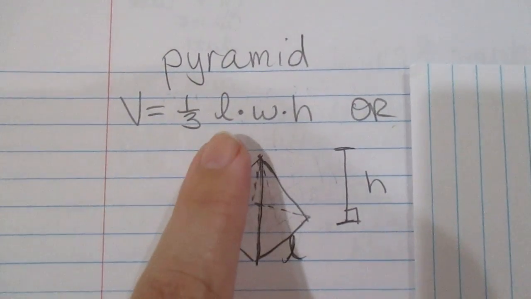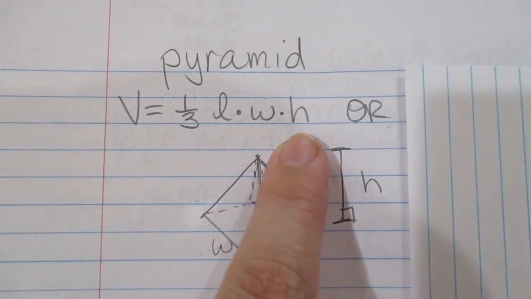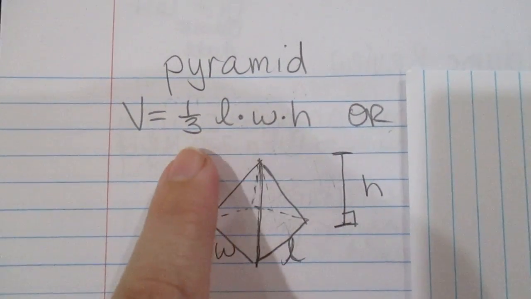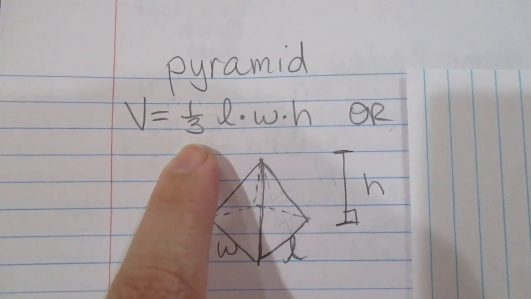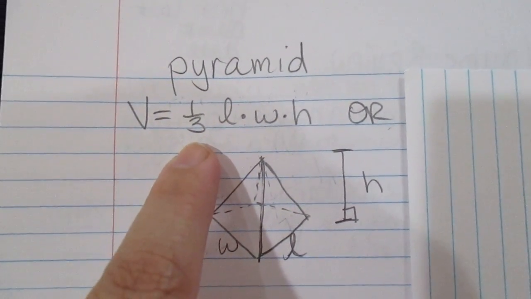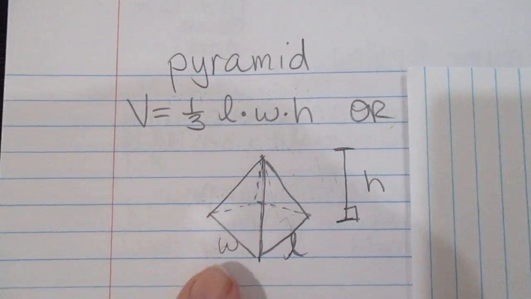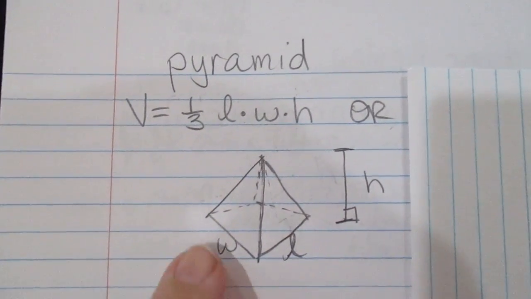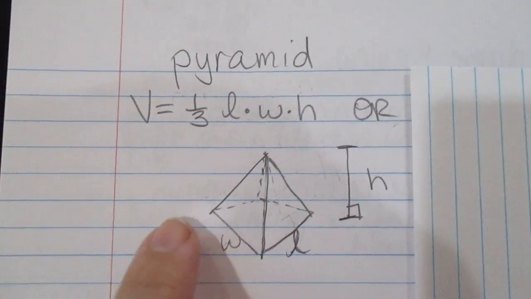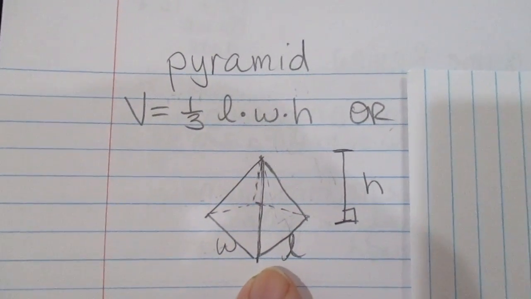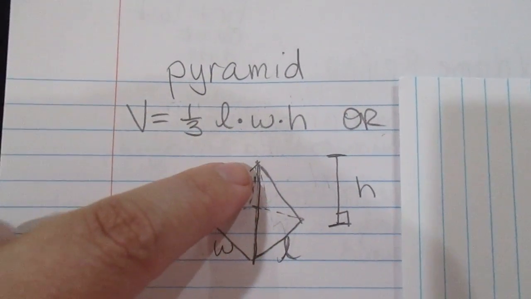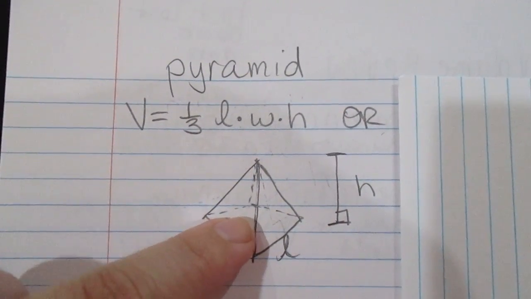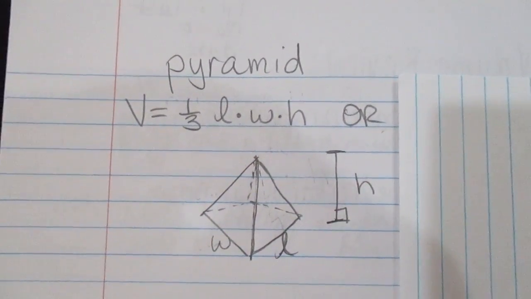So you can write it as the length times the width times the height, which is your rectangular prism, and then find a third of that. So multiply by 1/3 or divide by 3. And here your width and your length are the sides of your base, if you have a rectangular or a square base. And the height is the height of the whole pyramid, from the vertex perpendicular to the base. So this would be the inside of the pyramid.